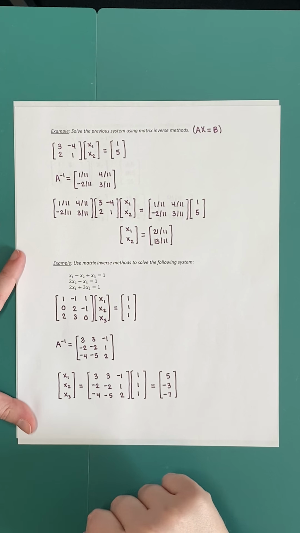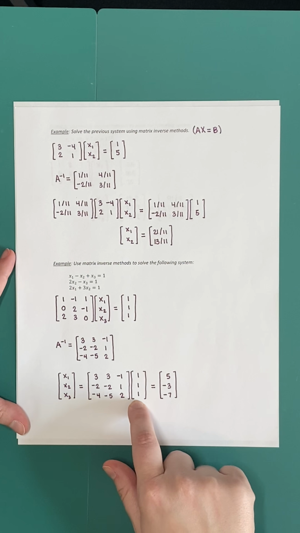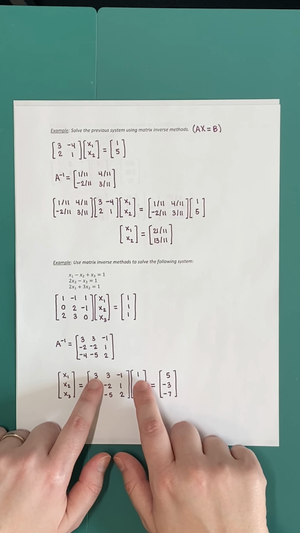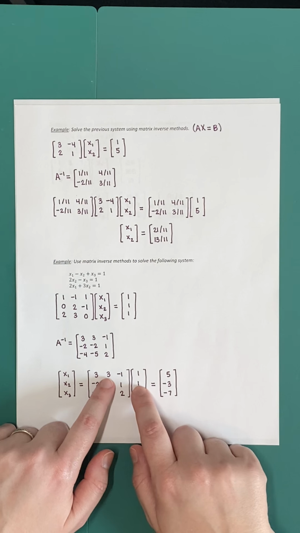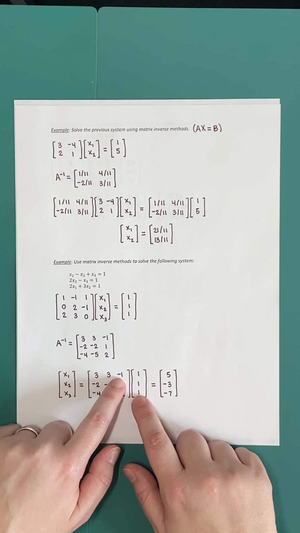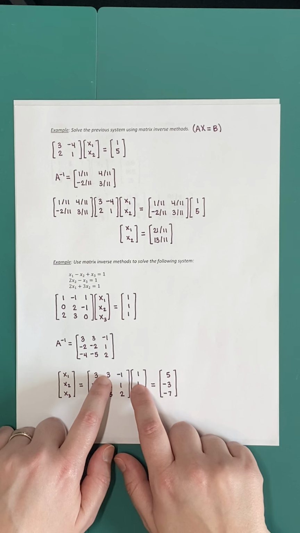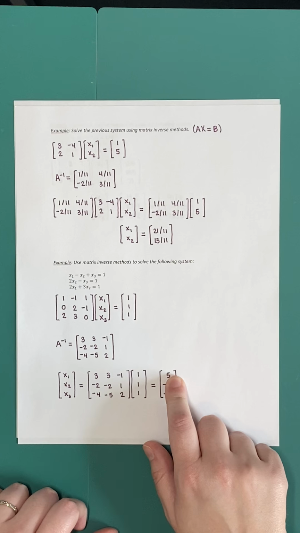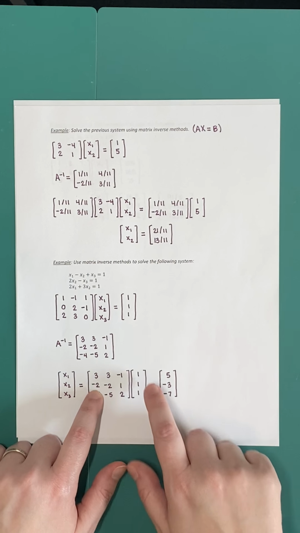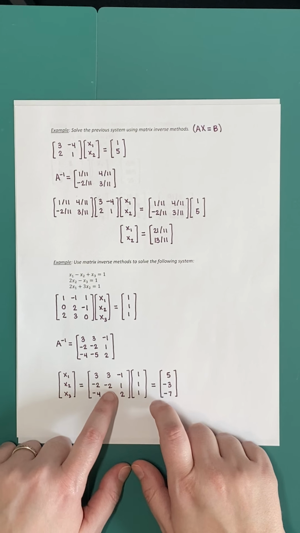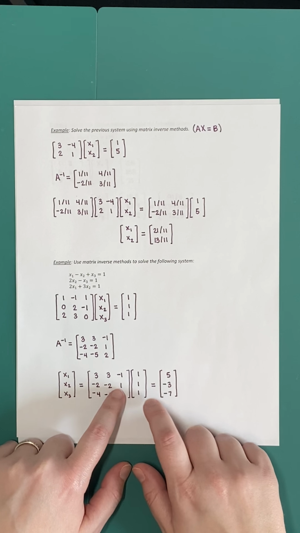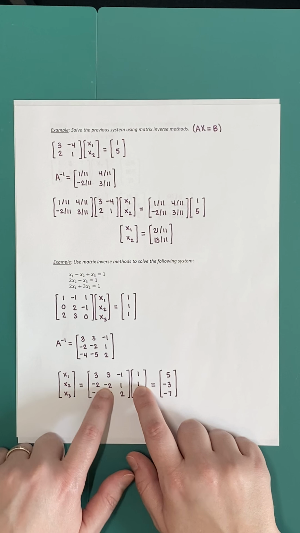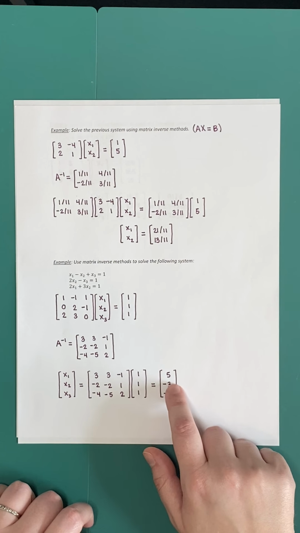Now again, you can do this in the calculator, or let's just see if we can do this one by hand. This one's not too bad because it doesn't have fractions the way the previous one did. So we have 3 times 1, which is 3, 3 times 1, which is 3, and then negative 1. So 3 plus 3 is 6, plus negative 1 is going to give us 5. So that's where that comes from. Okay, next row. Negative 2 times 1 is negative 2. Negative 2 times 1 is negative 2, and then 1 times 1 is 1. So negative 2 plus negative 2 is negative 4. Negative 4 plus 1 is negative 3.